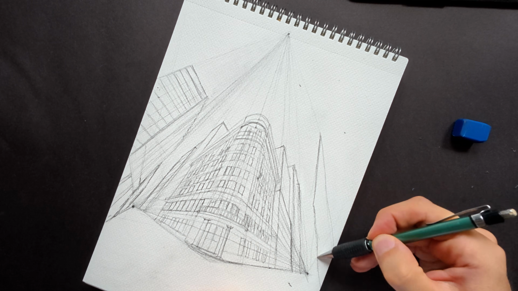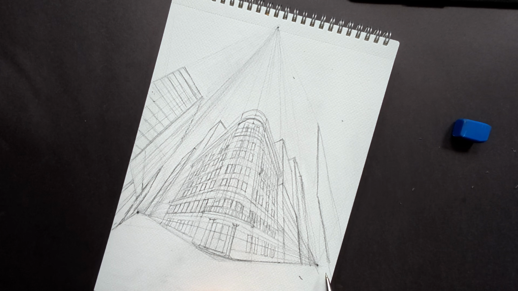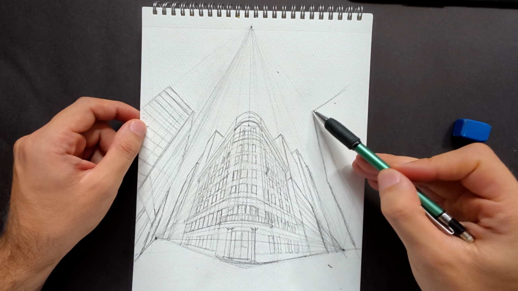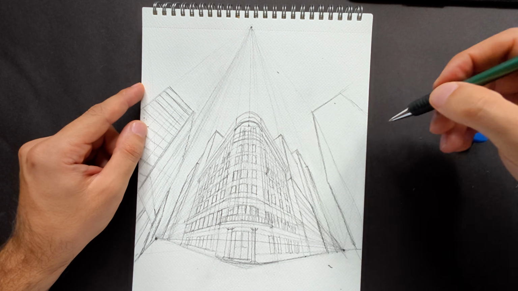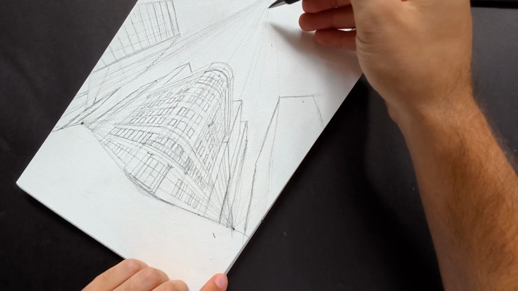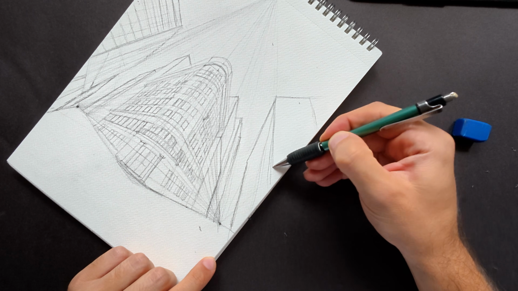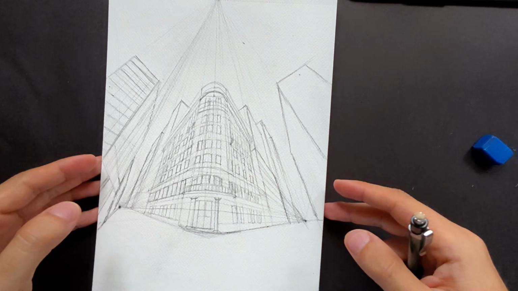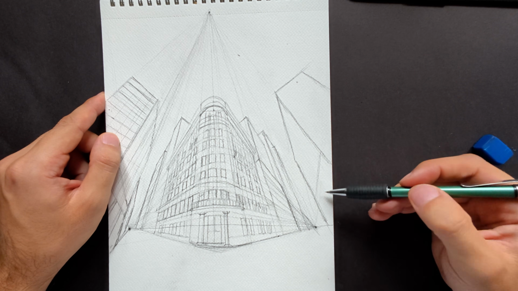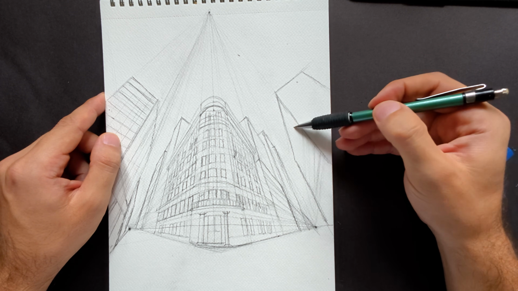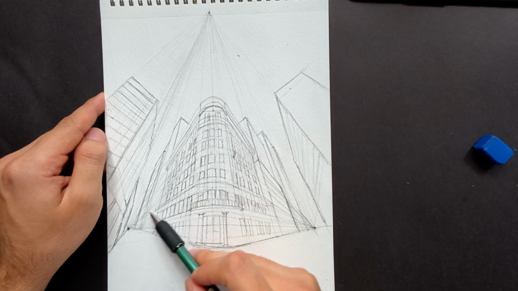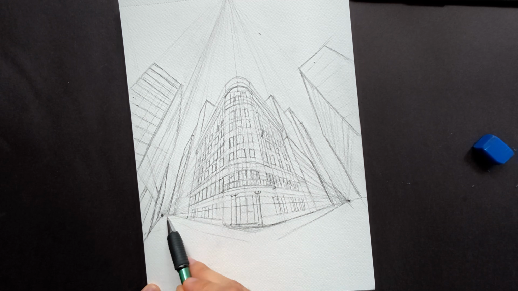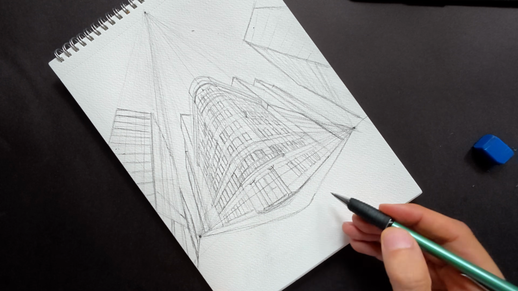On the right side, I place more buildings. And in the open space, a new street starts to appear. After completing the buildings, I outlined the sidewalks.